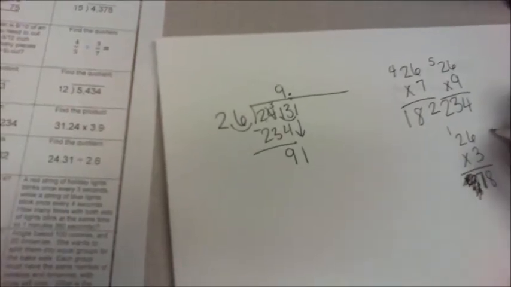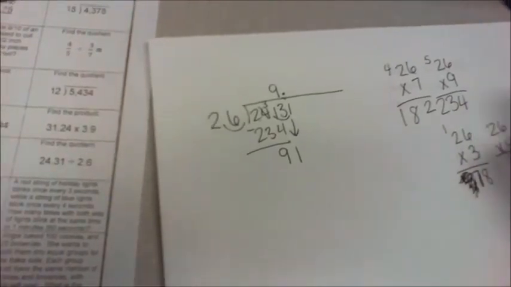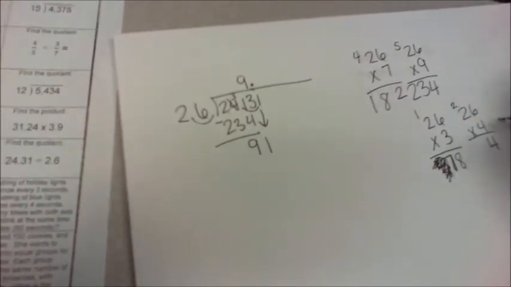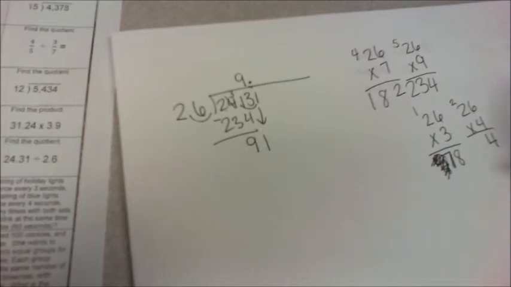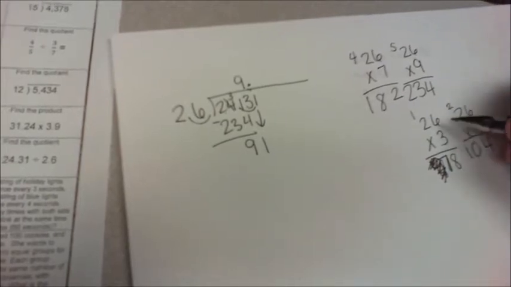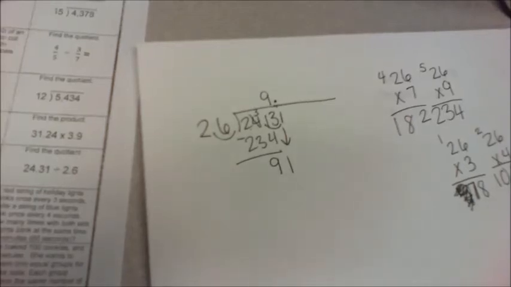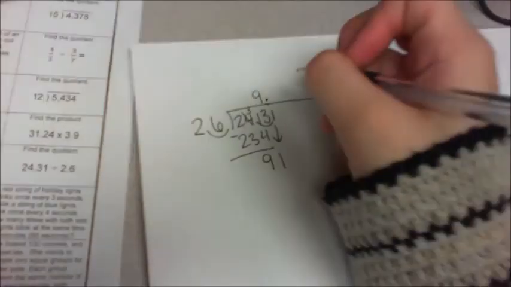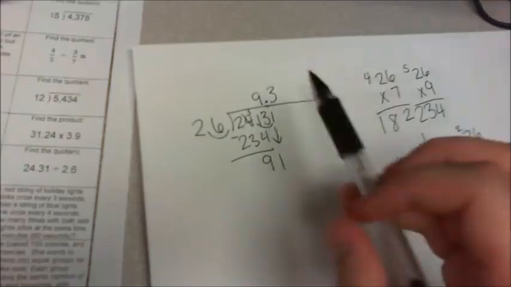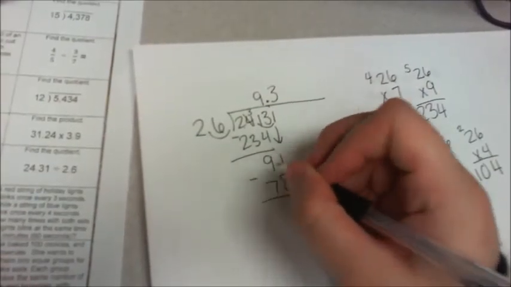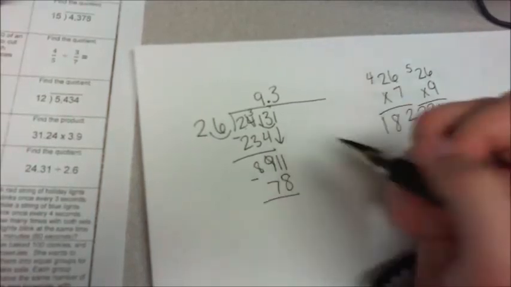Alright, so 78. Let's try times 4. 4 times 6 is 24, carry the 2. 4 times 2 is 8, plus 2 more is 10. So too big. So we're going to go with 3. Three times 26 we said is 78. Subtract.